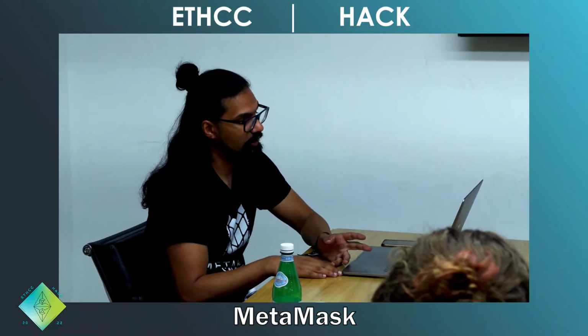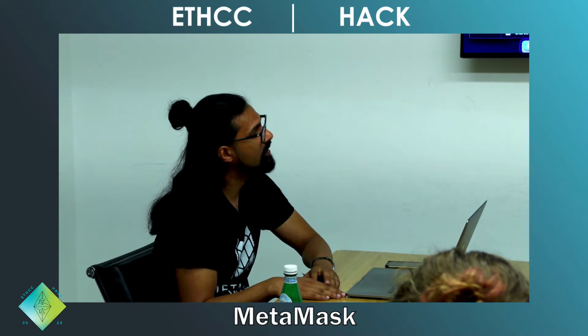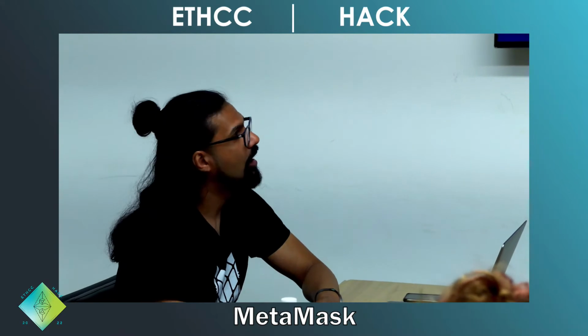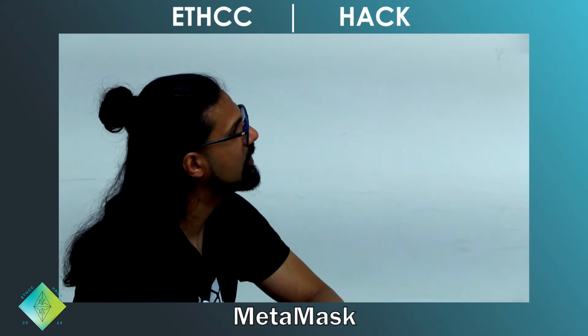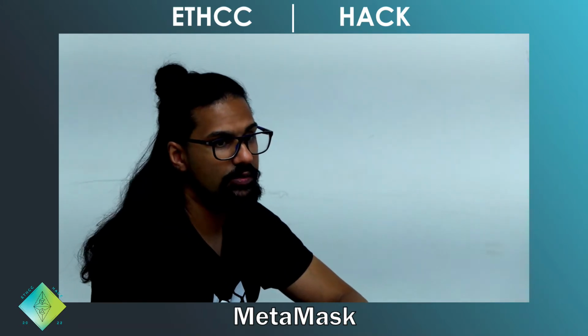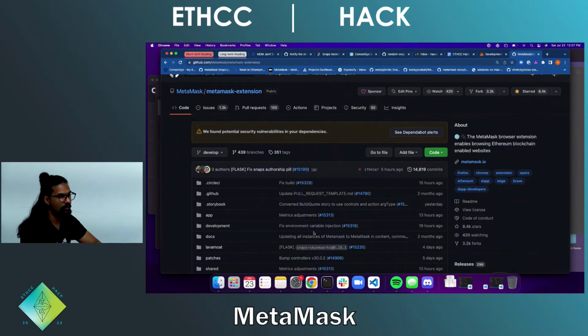Snaps are based around permissions. You're going to see in the workshop that we're going to use one permission called snap confirm. Snaps are run in our canary version of MetaMask called MetaMask Flask. Flask is available in the Chrome store, but I want you to use the latest build that we have. So I'm going to ask you to pull down the extension itself and create a Flask build, and then we're going to add that into Chrome itself.